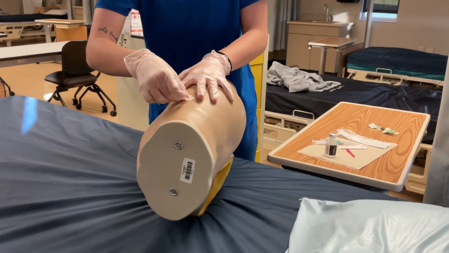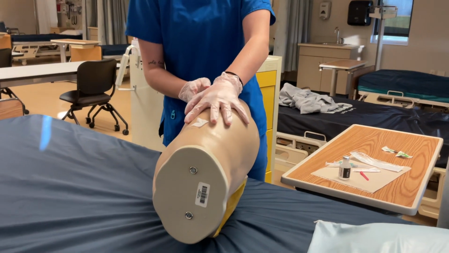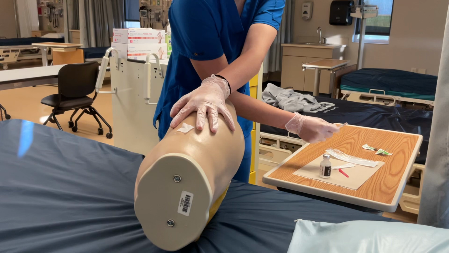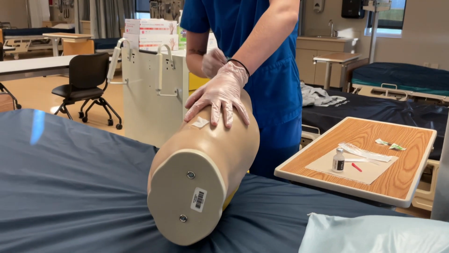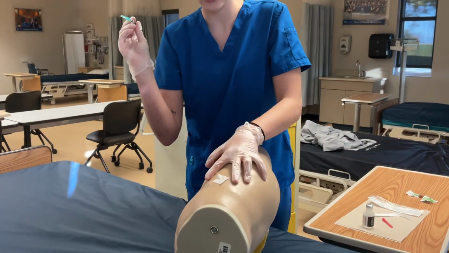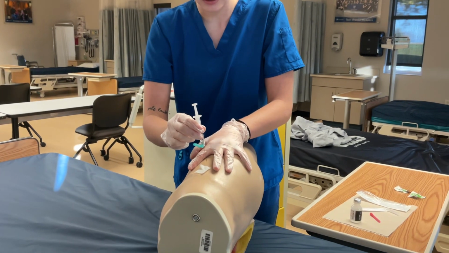And then I would place that right above so I know where I cleaned. I would let it dry for 30 seconds. Get my medication, pull that off one-handed, hold it like a dart. And then once it dries, I will insert it at a 90-degree angle.